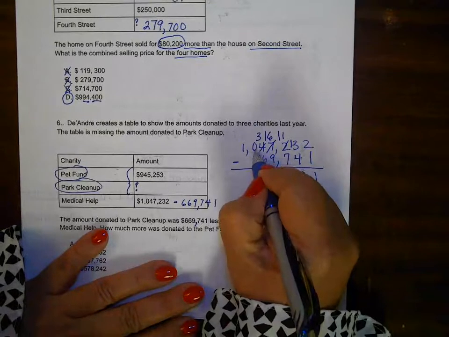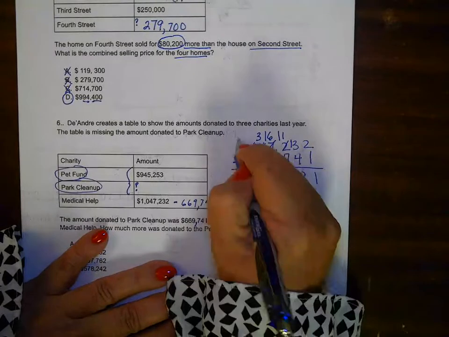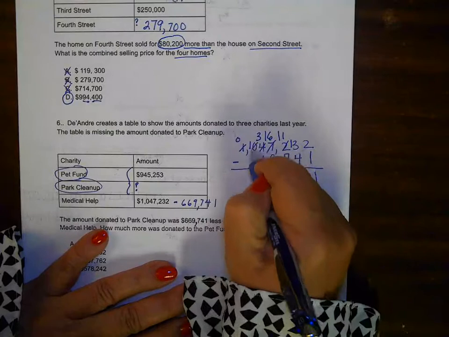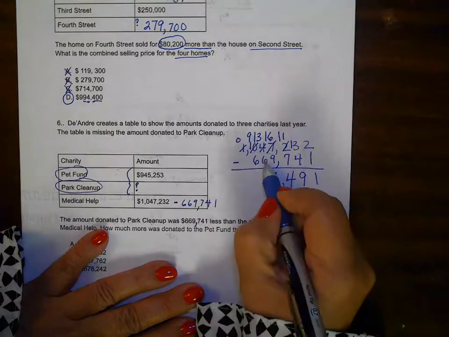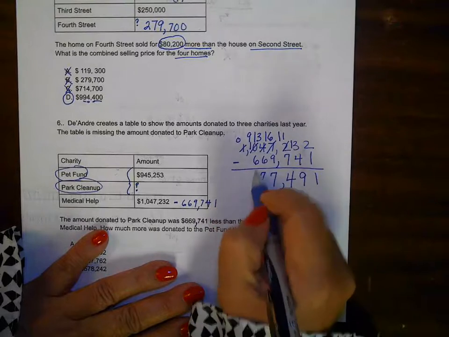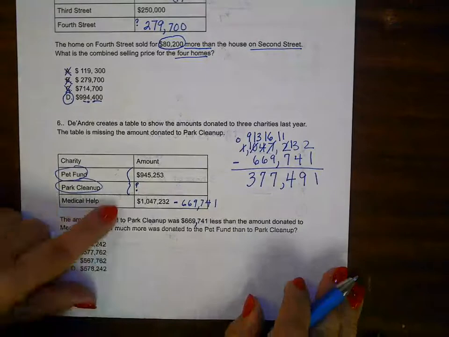Okay, I can't take anything from 0, so I'm going to go over to my millions, take that away, bring that over here. Now I need to regroup this, becomes a 9, and this is a 13. So 6 from 13 equals 7, and 9 minus 6 equals 3. So this is what I have here.